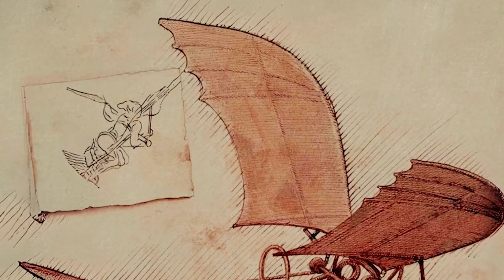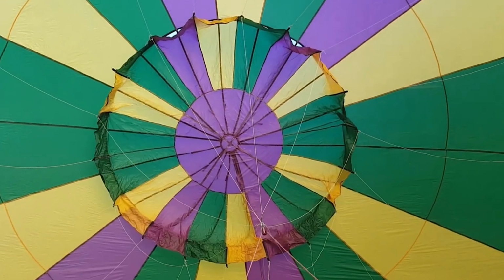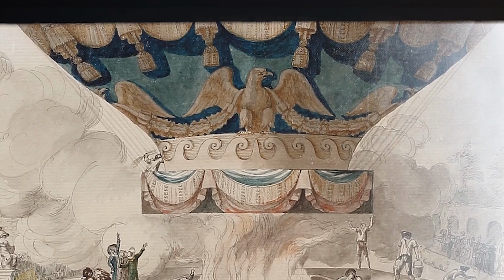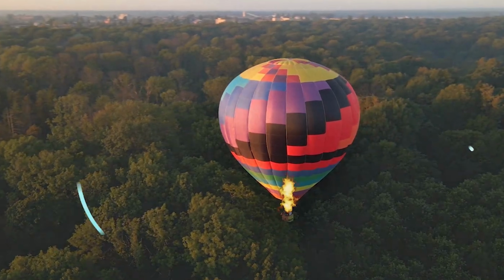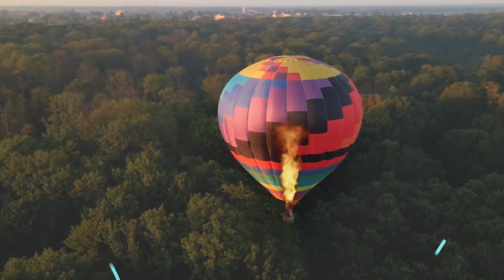On a clear day, you might spot a colorful hot air balloon floating gracefully in the sky. Unlike airplanes, hot air balloons don't rely on wings or engines to fly. Instead, they use the properties of air and heat to achieve lift. A hot air balloon consists of a large fabric envelope, or balloon, and a basket beneath it for passengers. The air inside the balloon is heated using burners, which produce flames.